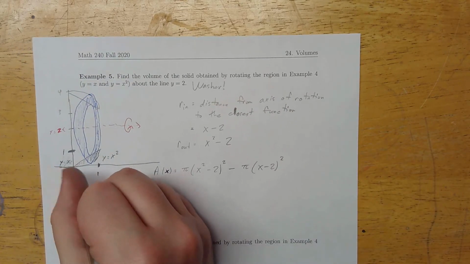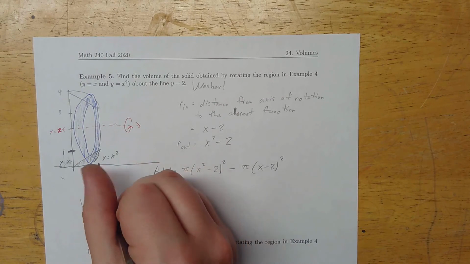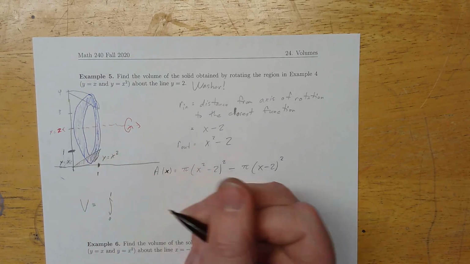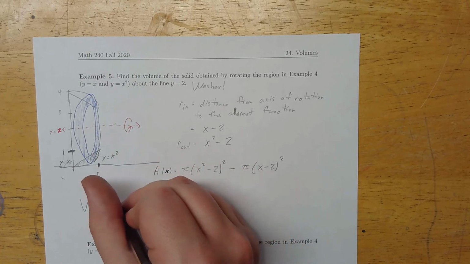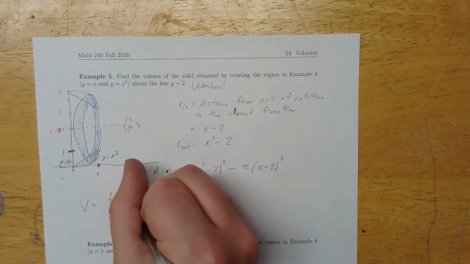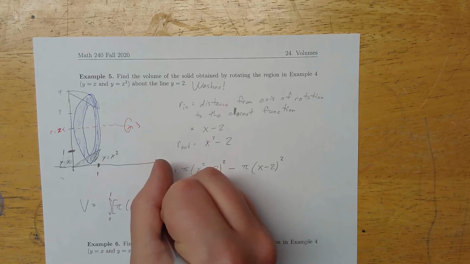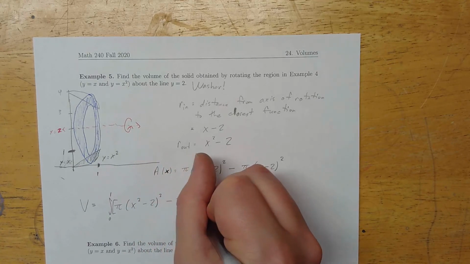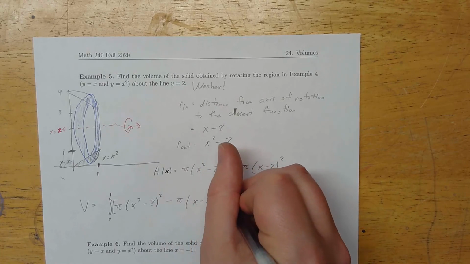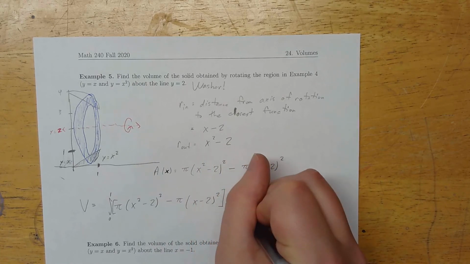So if we want to find our volume, it will be found by taking the integral from 0 to 1 of pi times x squared minus 2 squared minus pi times x minus 2 squared dx.